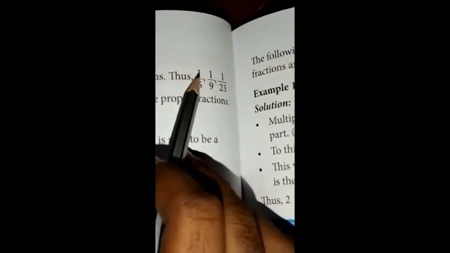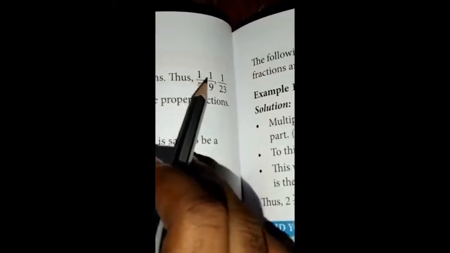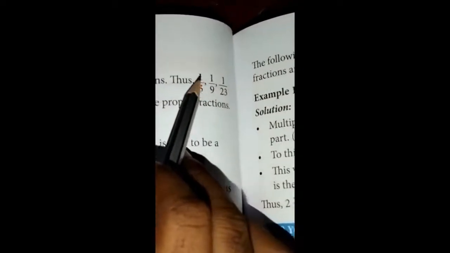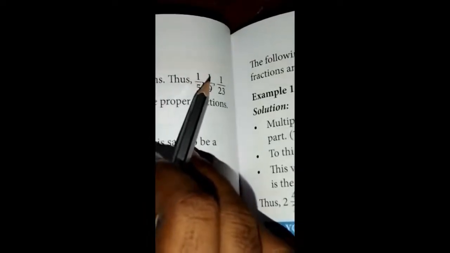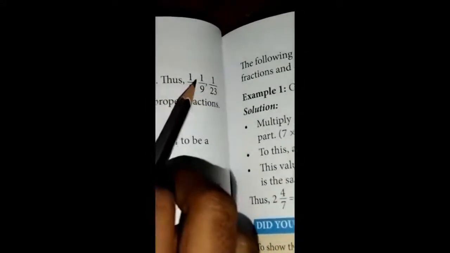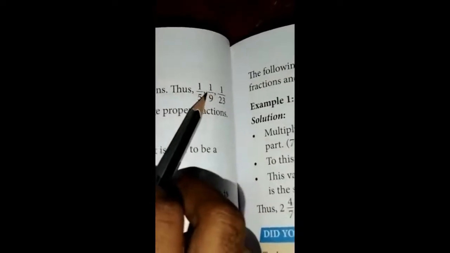On the upper side of the line, the number written is called the numerator and the number written below is called the denominator. Fractions which have 1 as a numerator are called unit fractions, and unit fractions are proper fractions. Unit fractions are always proper fractions. So students, what is the meaning of proper fraction? Let us know.